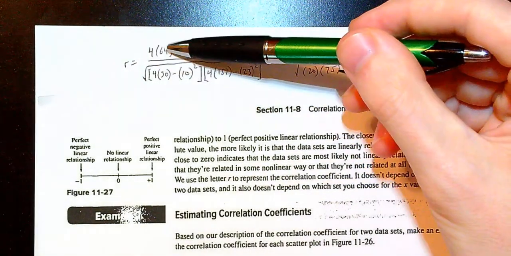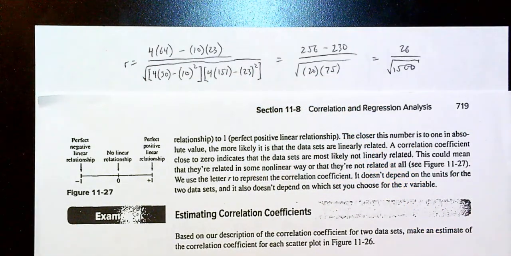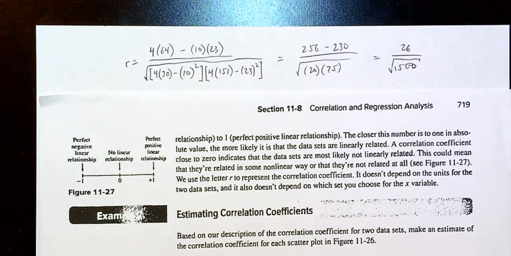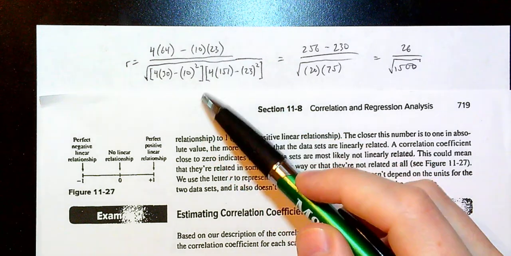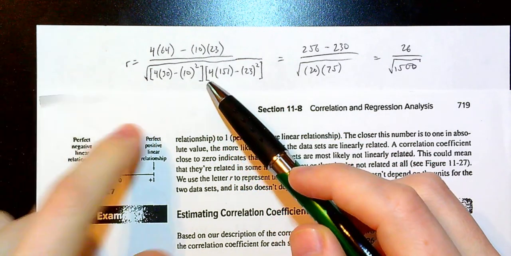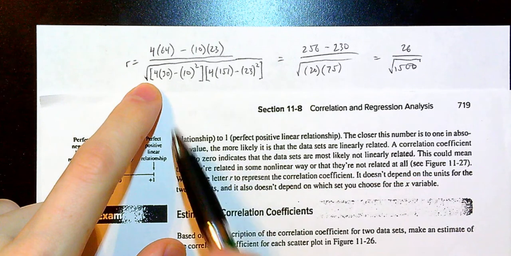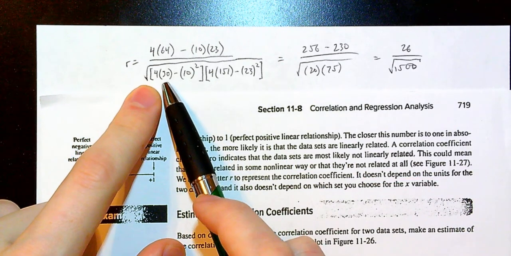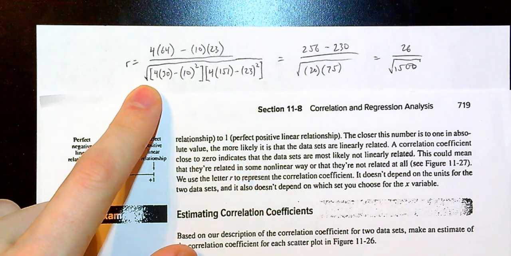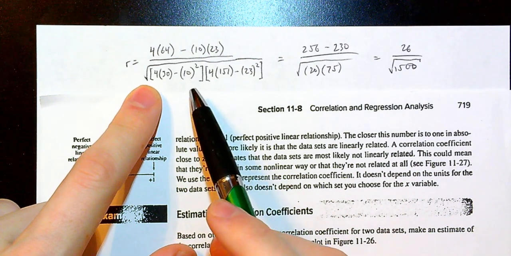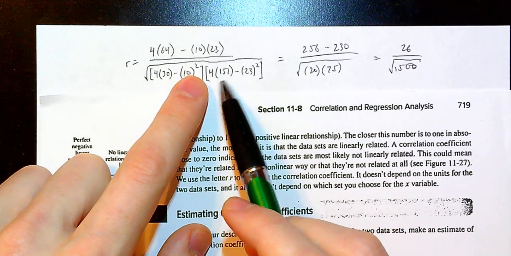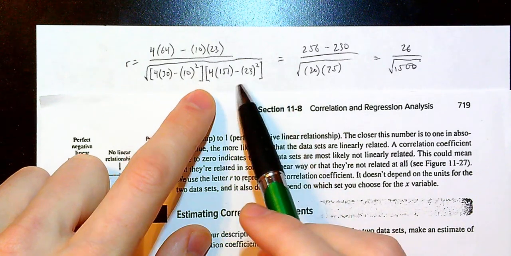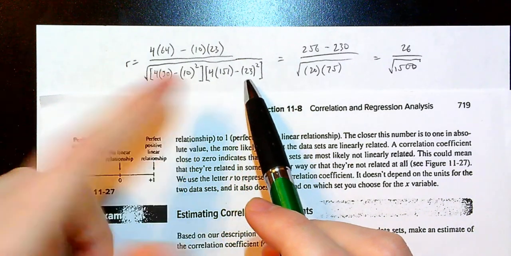n was 4. The sum of the product of x and y was 64, minus the sum of the x's, which was 10, times the sum of the y's, which was 23. On the bottom, the square root of n times the sum of x squared, that was 30, minus the sum of the x's, which was 10, that number squared, times n times the sum of your y squareds, which was 151, minus the sum of your y's, which was 23, that number squared.